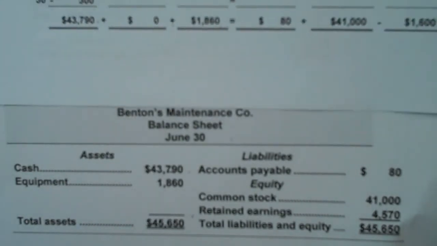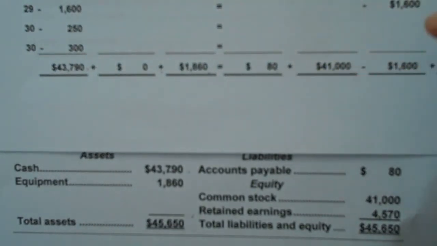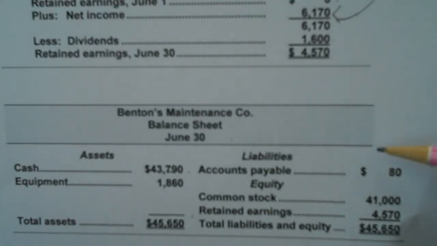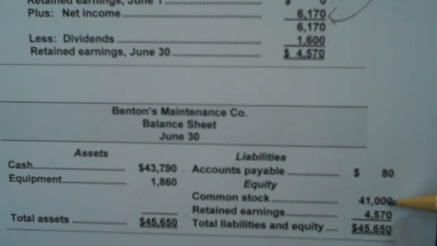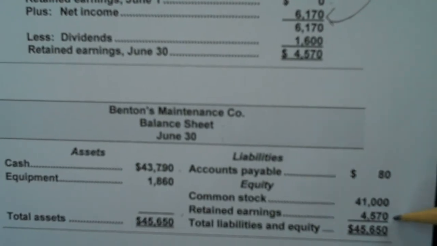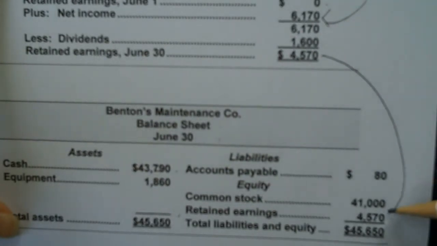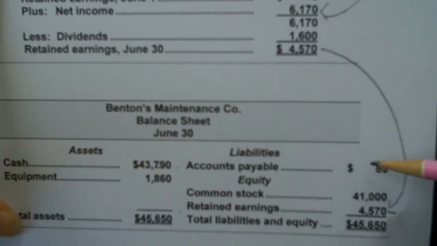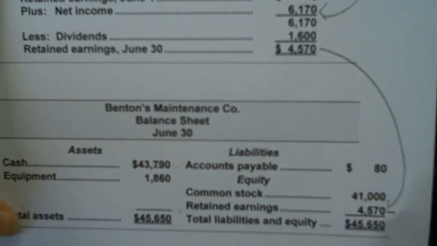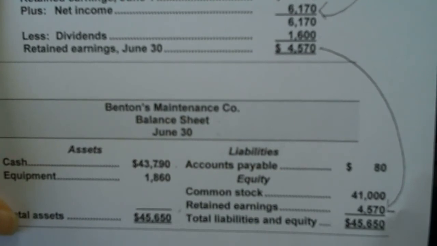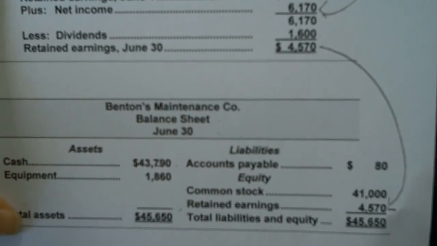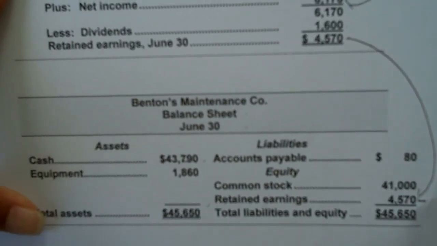And again, we can see that here from our transaction analysis, $80. Common stock, $41,000, which was the amount contributed by the owner on June 1st. Retained earnings of $45.70. Well, where did that come from? That came from your statement of retained earnings. Go ahead and add all that up. You should get $45,650, and both sides being in balance. Note that you do not need to do the statement of cash flows for this problem. We will be spending an entire chapter on the statement of cash flows in chapter 12. So at this point, you've completed your practice problem of 1-7B.